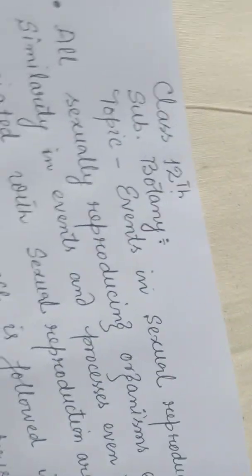And my today's lecture is for class 12 students. And our topic today is events in sexual reproduction. As you know, sexual reproduction involves formation of male and female gametes, either by the same individual or by different individuals of the opposite sex. The gametes fuse to form the zygote, which develops to form the new organism.